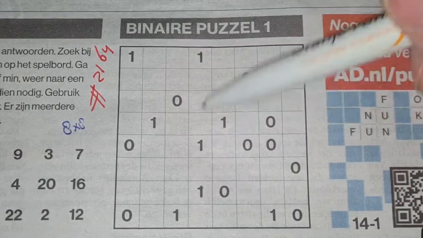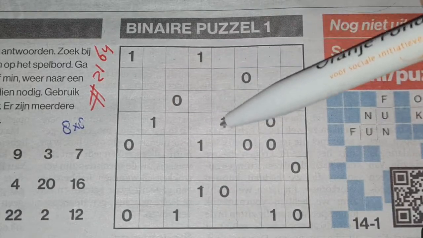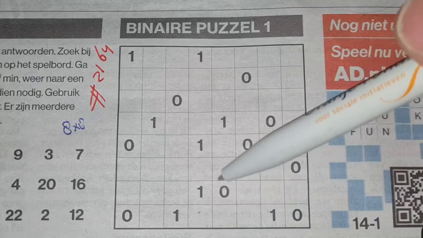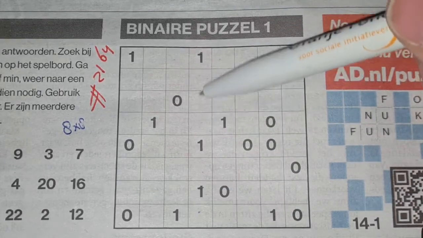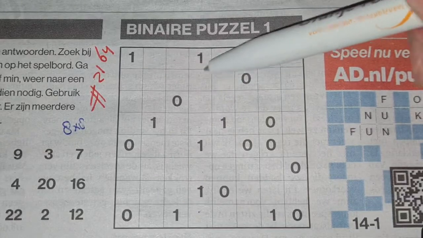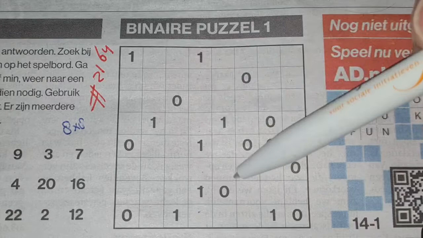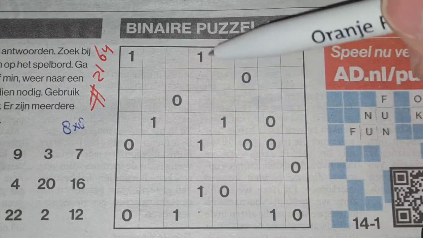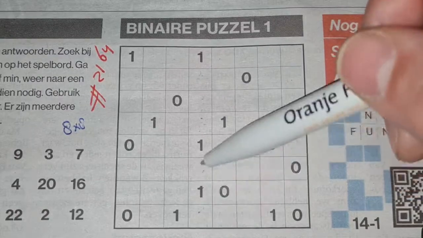Alright, I see here 3 ones. The fourth one cannot be here, cannot be there, because it must be in one of these 3 boxes. Otherwise, we have 3 O's in a row in this column. So the one should be in one of these 3. So those other 2 should be an O.